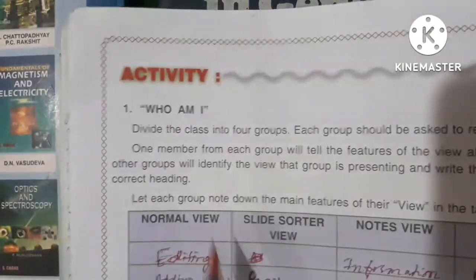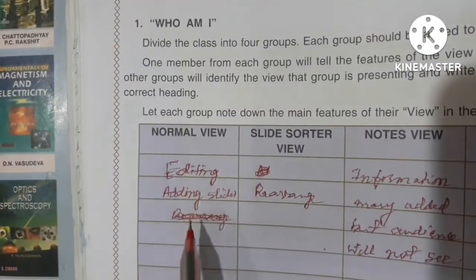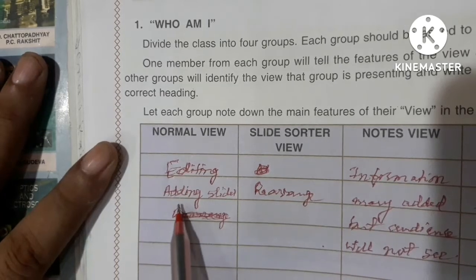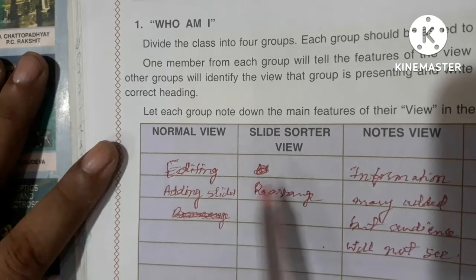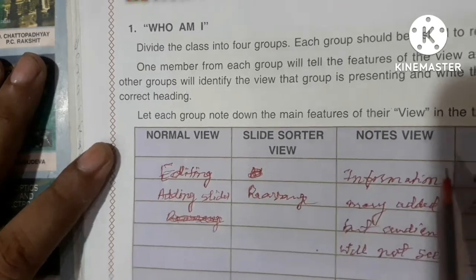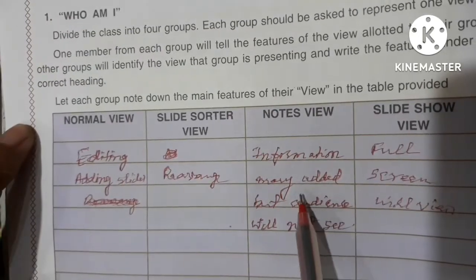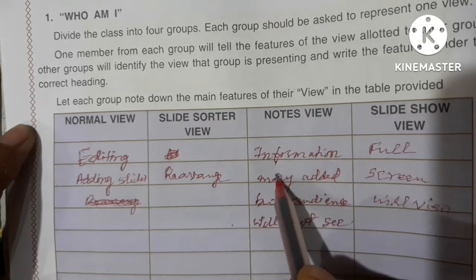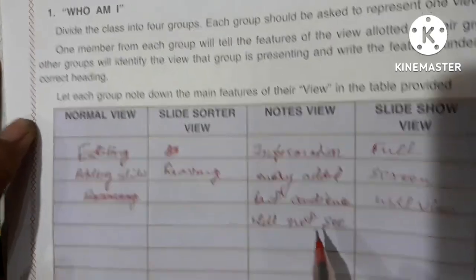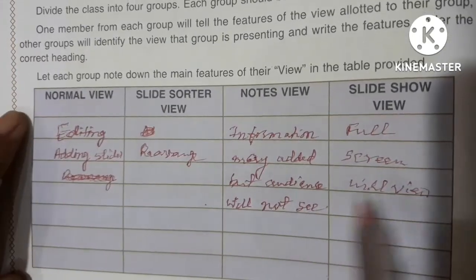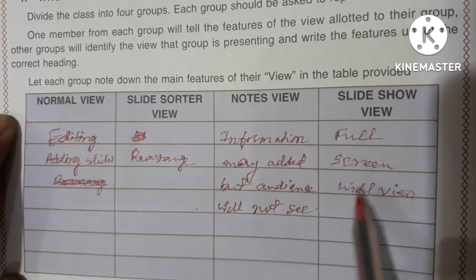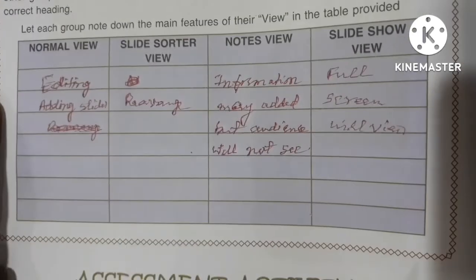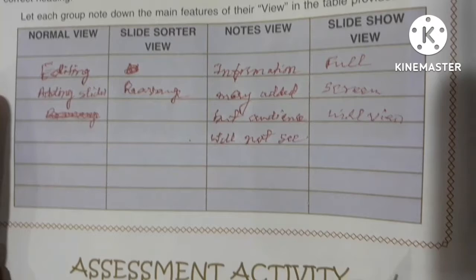Who am I? Activity. Normal view, adding slides in normal view. Slide sorter view, rearrange. Notes view, information may be added but the audience will not see. Slideshow view, full screen view. You may read. I have already discussed all these things.